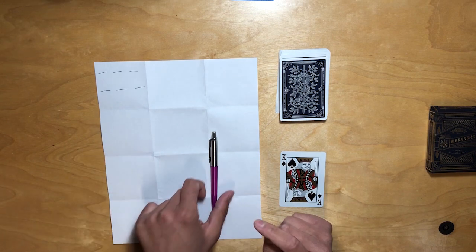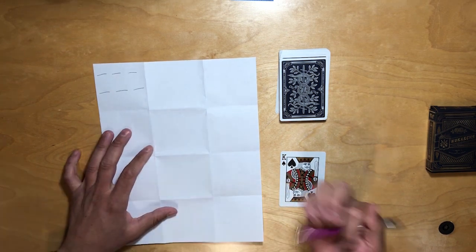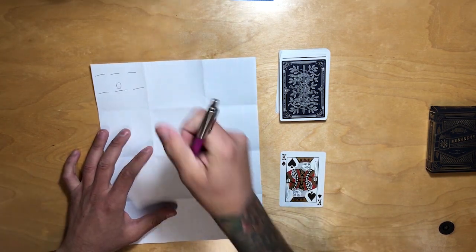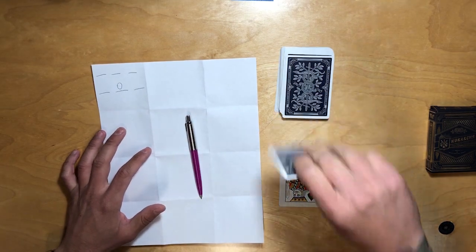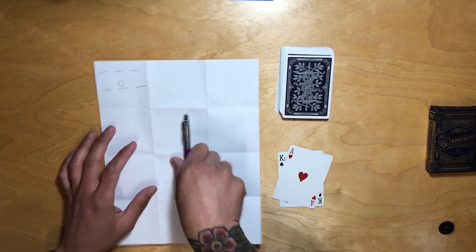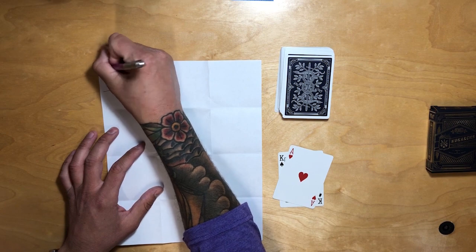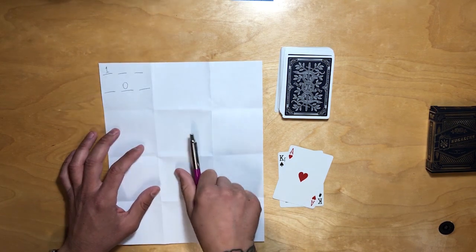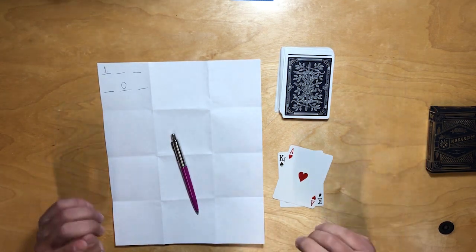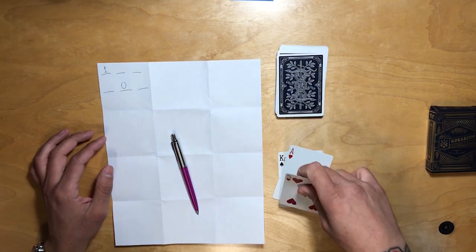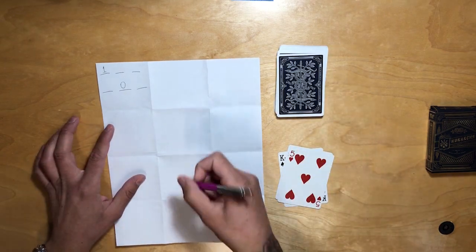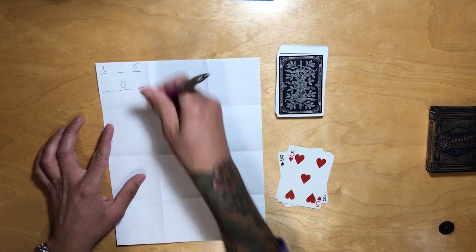And the first card I pick is 0. I'm going to go ahead and put my 0 right here today. I'll flip another card, ace. So ace is a small number because ace is equivalent to 1. That's right. And then I get a 5. I'll put my 5 right here.